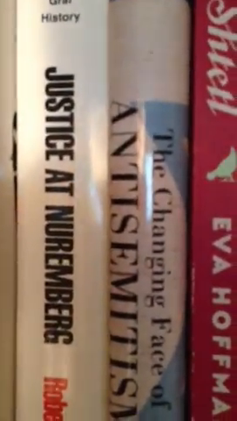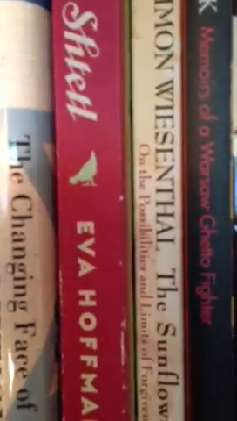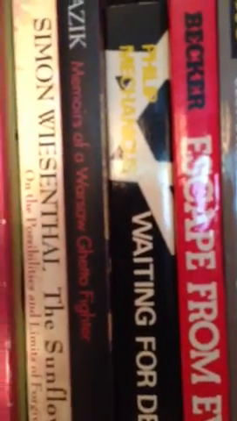There's Justice at Nuremberg, so looking at the Nuremberg trials, a book by Laqueur, Anti-Semitism. Simon Wiesenthal's The Sunflower really is a moral, ethical book that brings the reader in, that has a lot of different responses to a question on what would you do in a particular situation involved in the Holocaust.